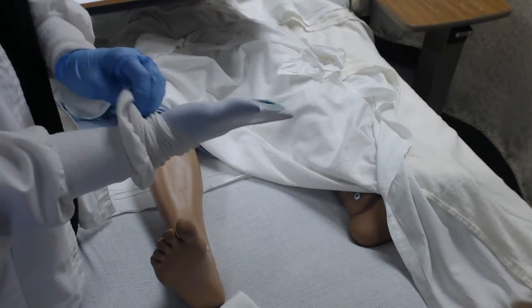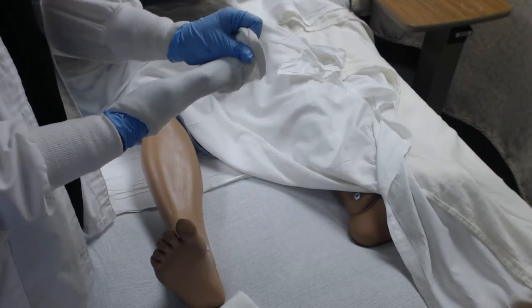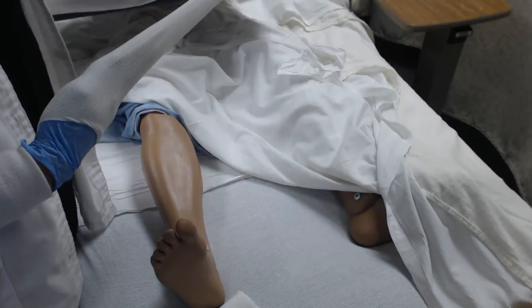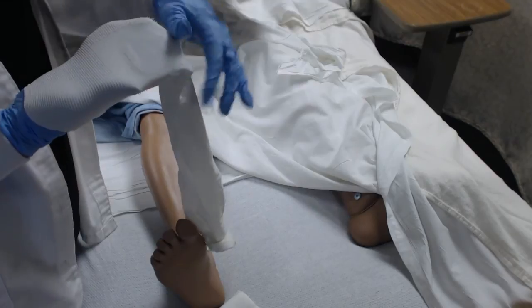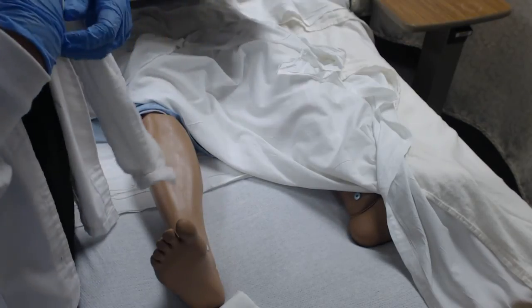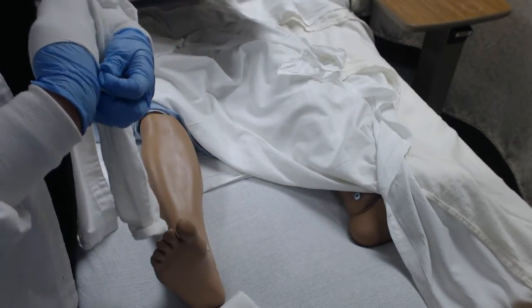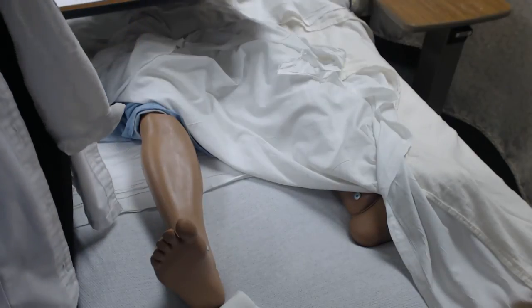And then you're going to undo it. So you're going backwards now, keeping in mind where that hole is. It's right here. That's going to help me. So now I'm going to take it off my hand here, and that's going to help me put it on the patient.